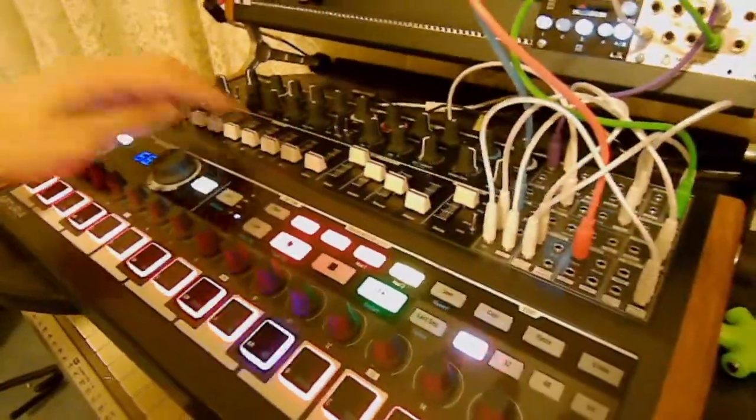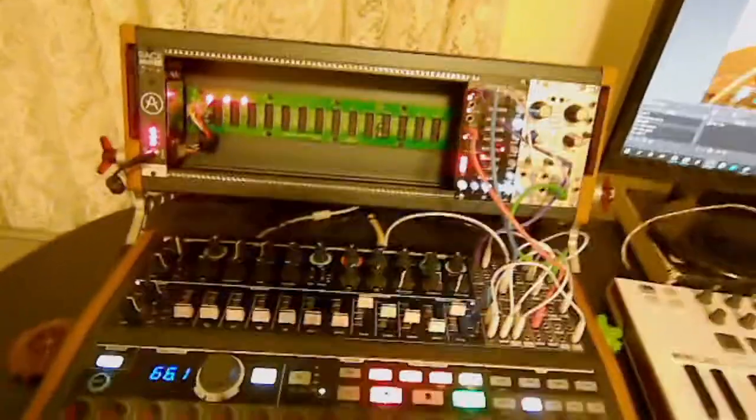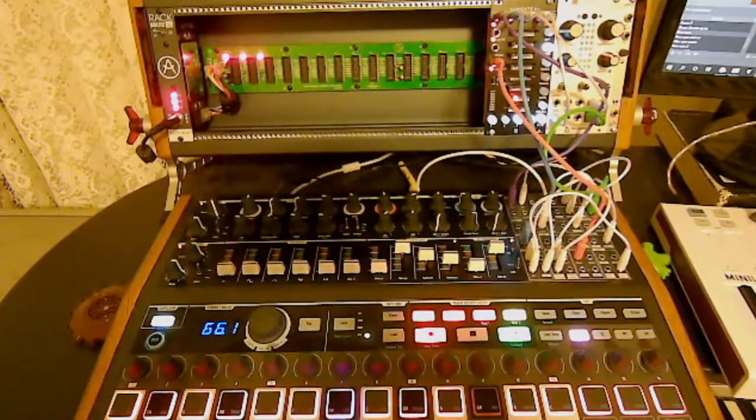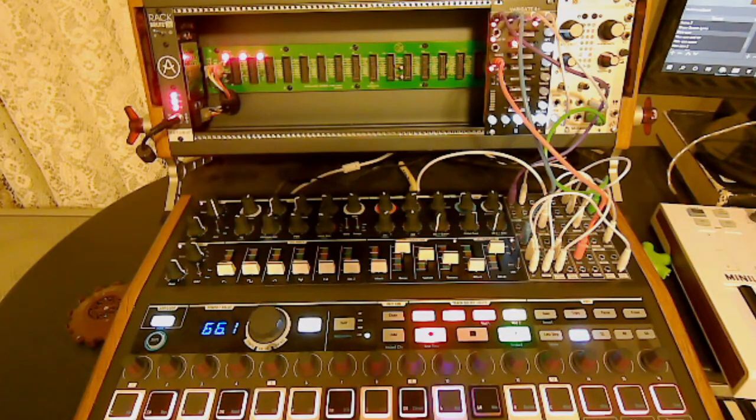So that's my patch. I hope you enjoyed. I certainly enjoyed having the Varigate get some use as a sequencer for my things, and seeing what it can do as I go at this. So thanks.